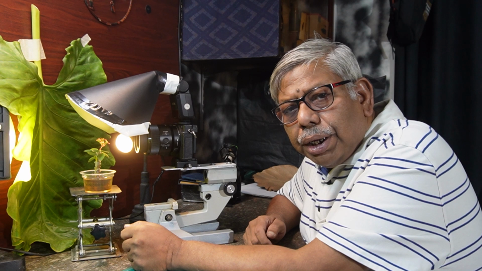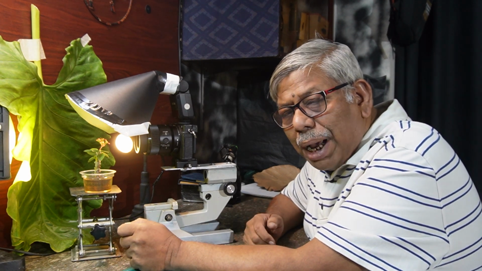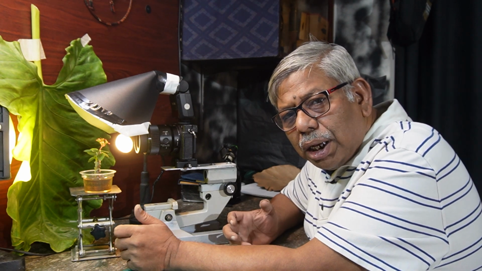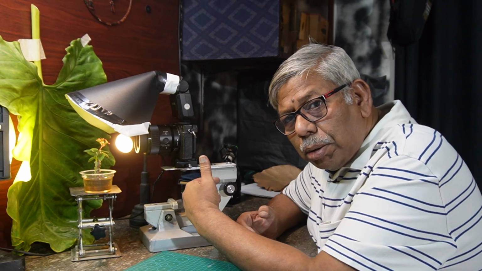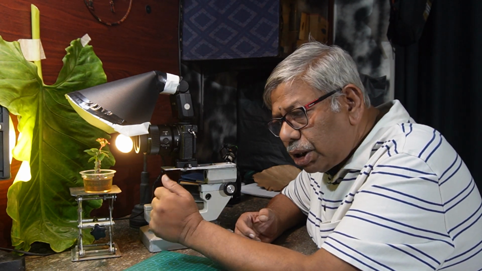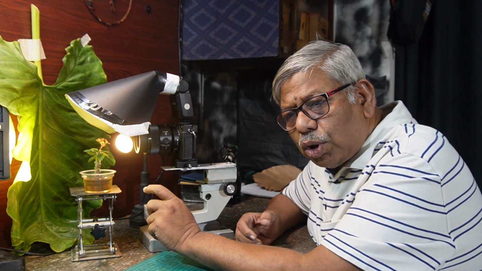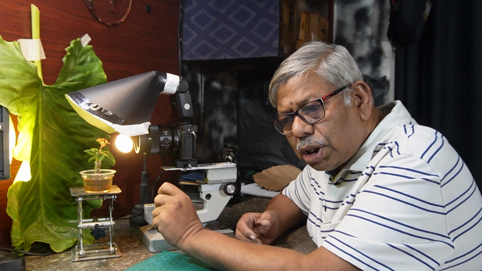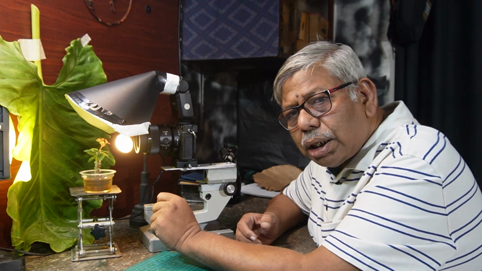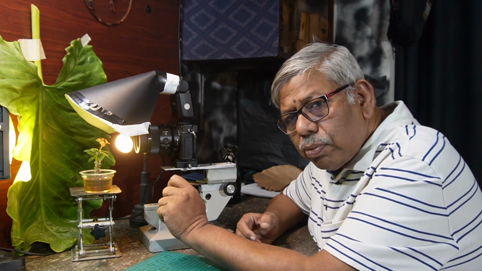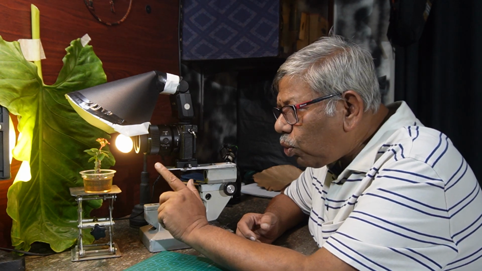Now the number 3, minor mistake. Sometimes it could be a major mistake if you don't do framing, composition, along with the background, which I have mentioned before. So if you are doing macro photography with a very tiny, small subject, either a flower or an insect, this framing and the angle is very important.